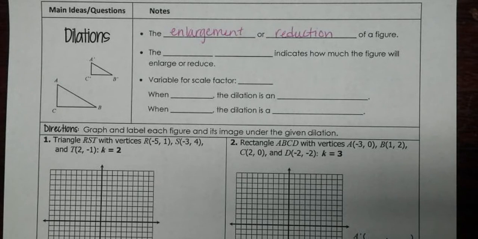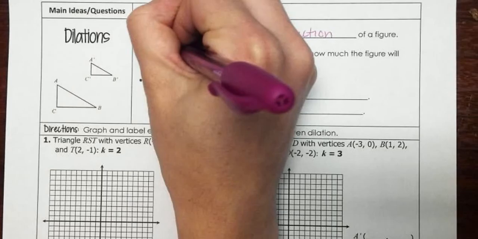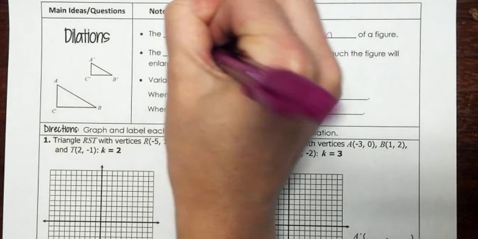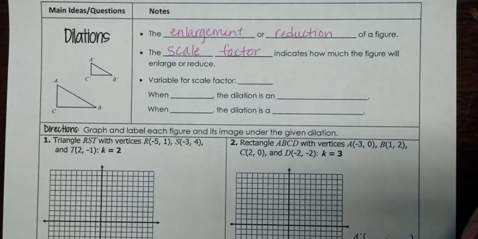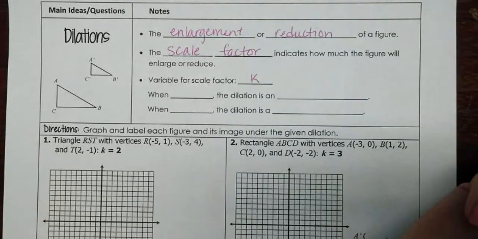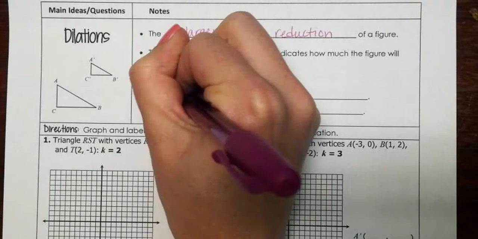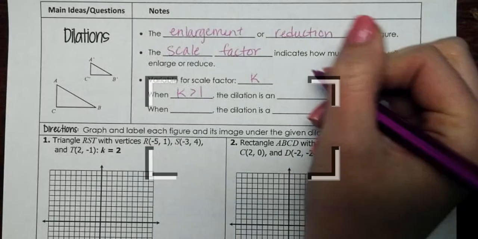So when you have a dilation, you have a scale factor. It indicates how much the figure will enlarge or reduce. The variable for the scale factor is represented by K. When K is greater than 1, the dilation is an enlargement.